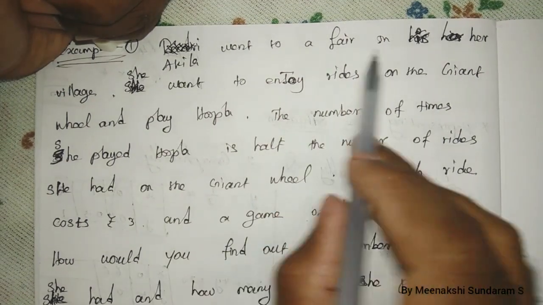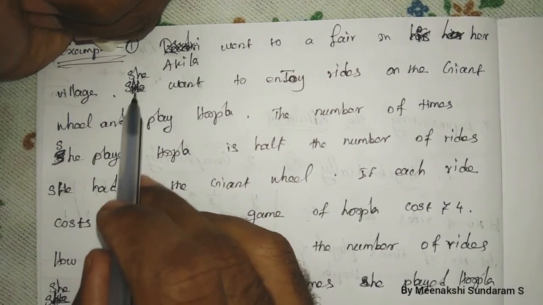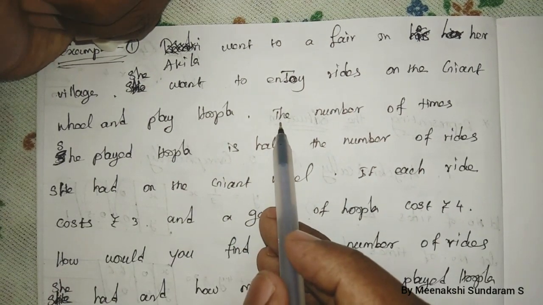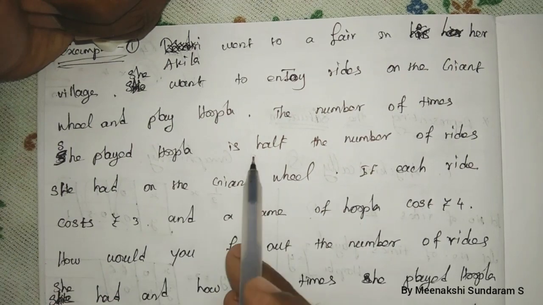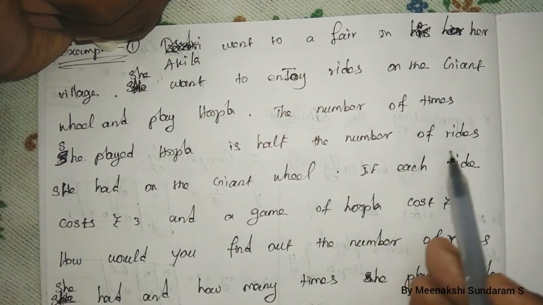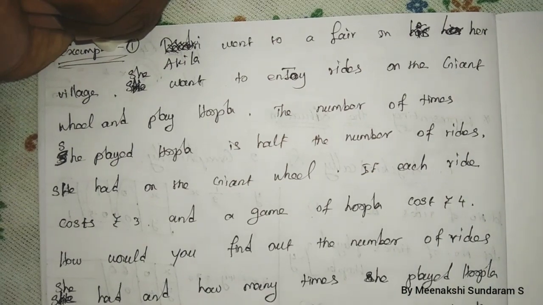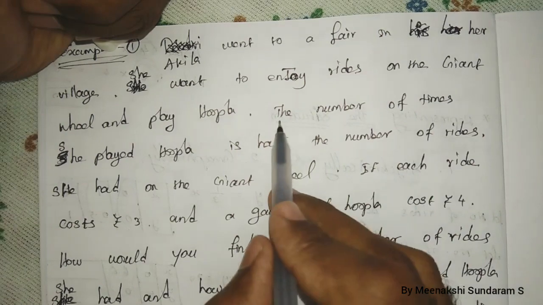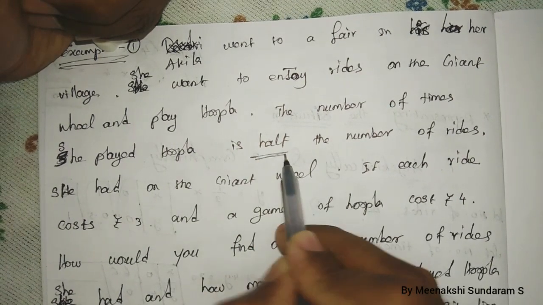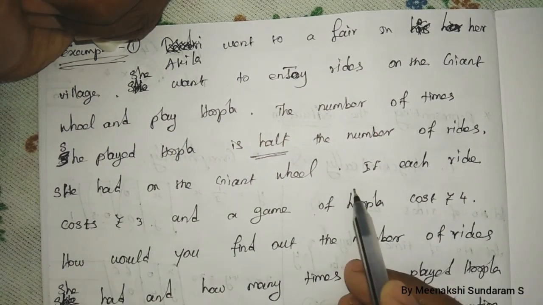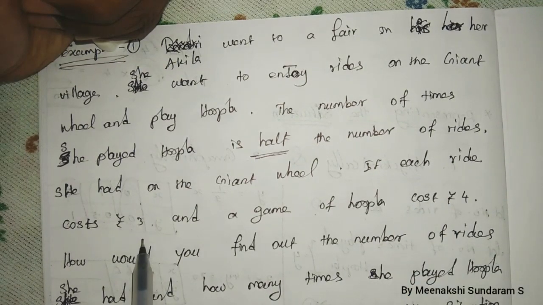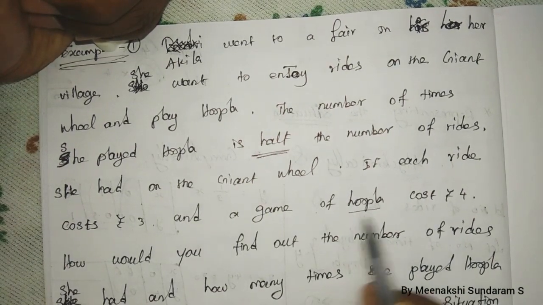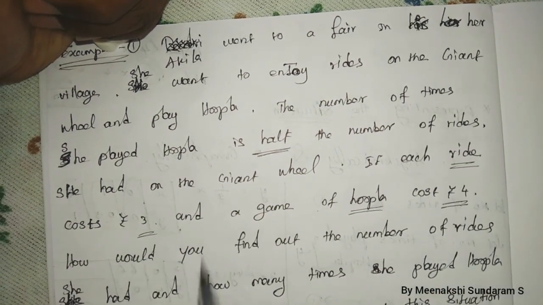Akila went to the fair in her village. She wants to ride the giant wheel and play hoopla. The number of times she played hoopla is half of the number of rides. So hoopla is equal to half of the rides. Clear? Next, the first condition: the number of times she played hoopla is half of the number of times she rode the giant wheel. Each ride costs 3 rupees and a game of hoopla costs 4 rupees. Clear? For hoopla 4 rupees, ride 3 rupees.